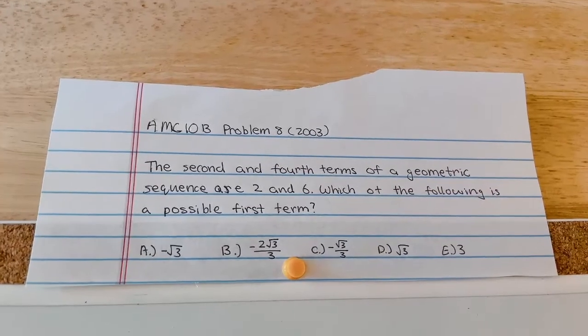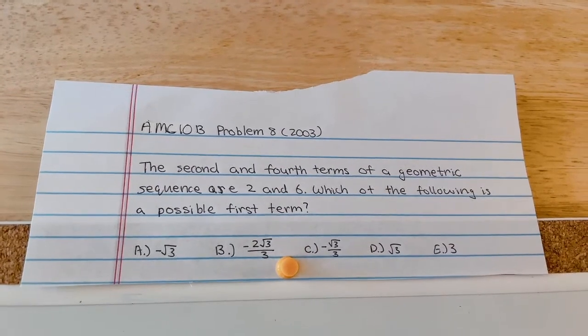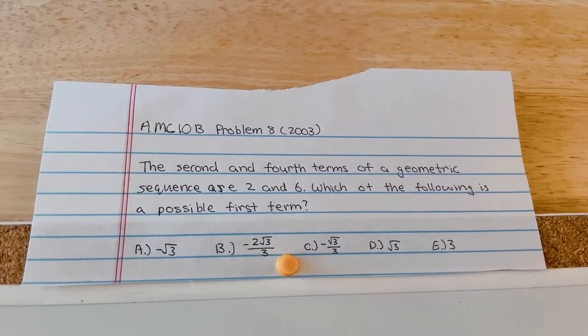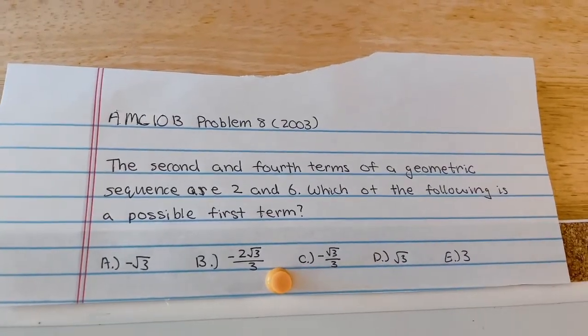This is AMC 10B, problem 8 of the year 2003, and it is on geometric sequences. The second and fourth terms of a geometric sequence are 2 and 6. Which of the following is a possible first term? And here are your answer choices.